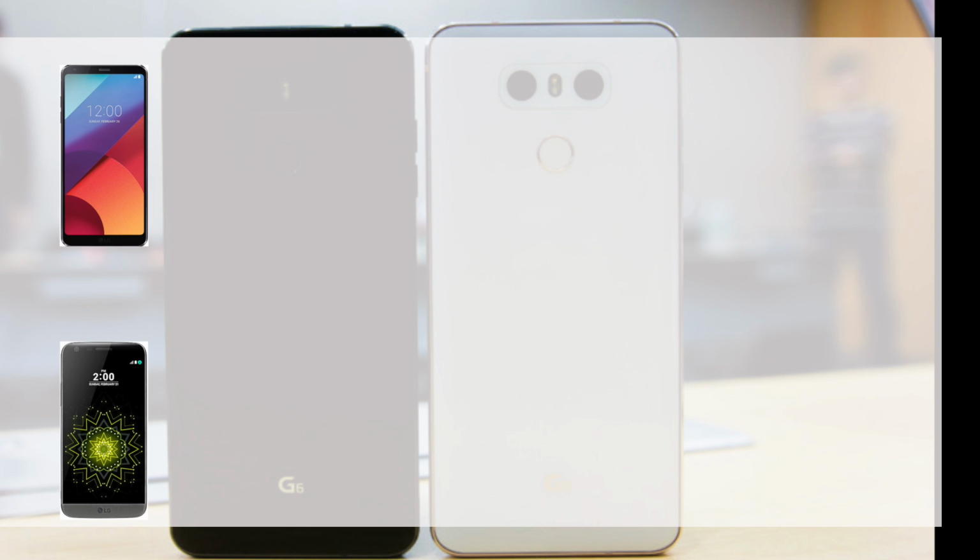Okay, so after watching the videos, you can see how cool both devices are. However, let's get started with a comparison between these two flagships. First, take a look at the similarities between the two smartphones.